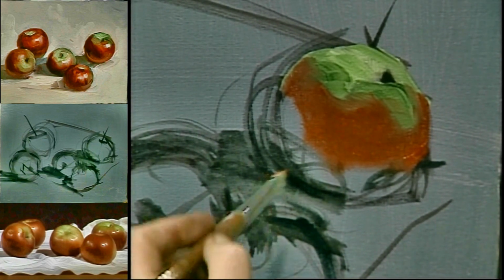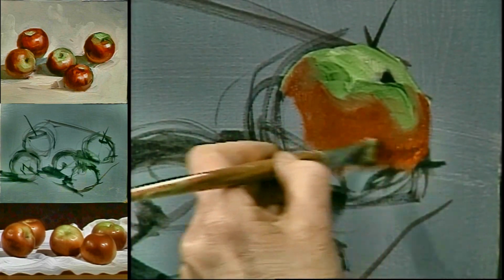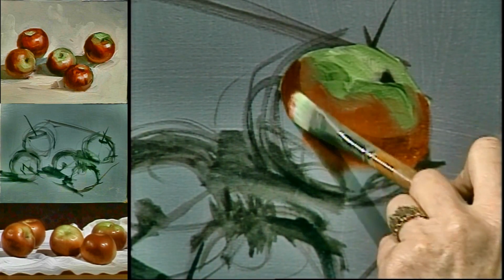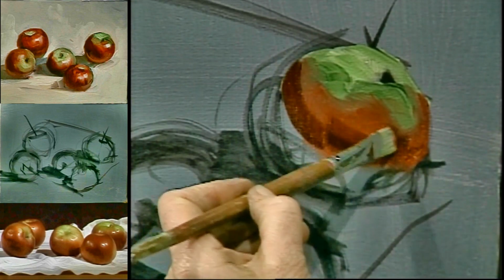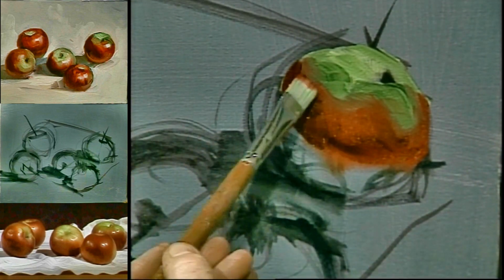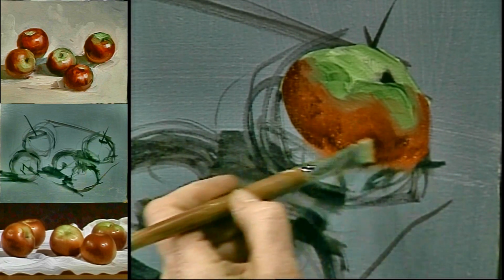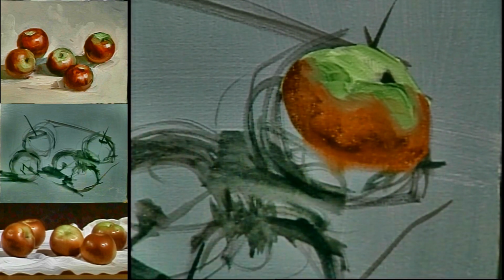Well, the shadow is the color that causes a lot of problems. Before a color goes into shadow, the color gets darker. And I've just darkened the red with alizarin crimson.